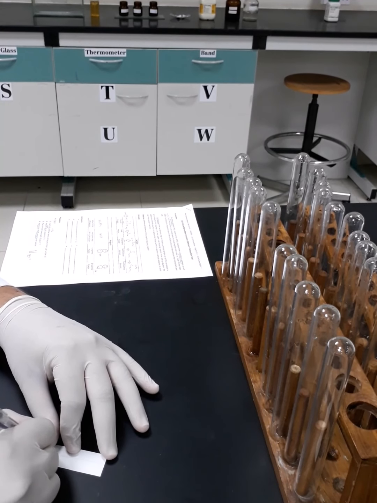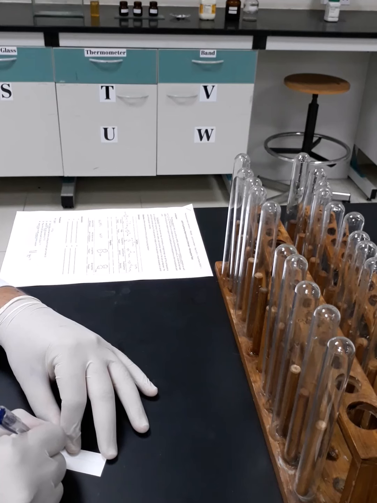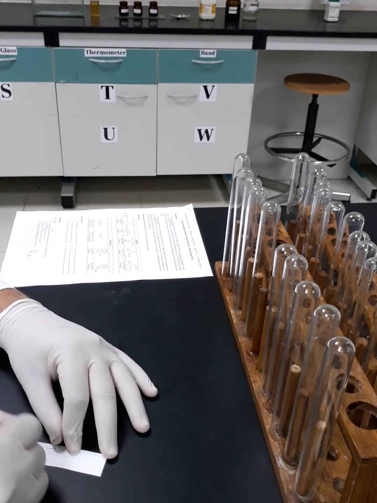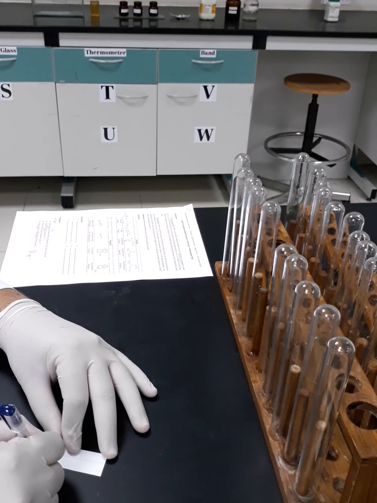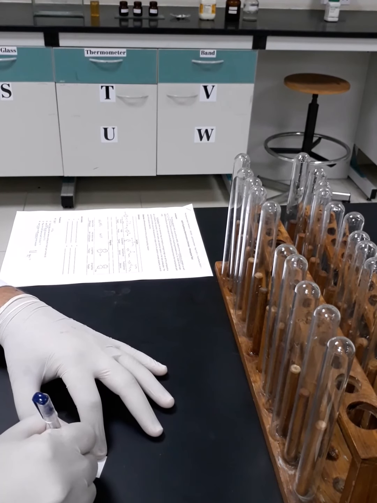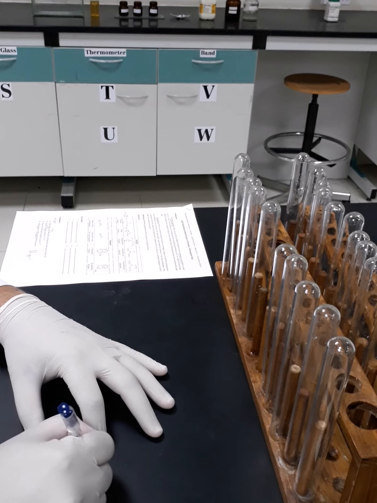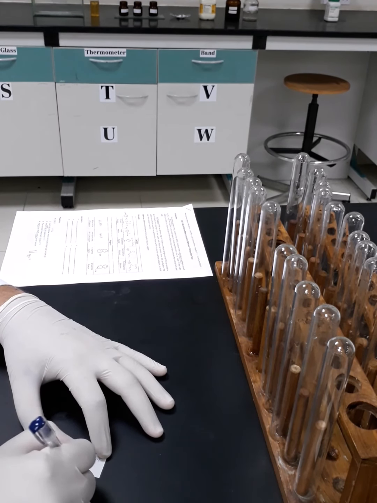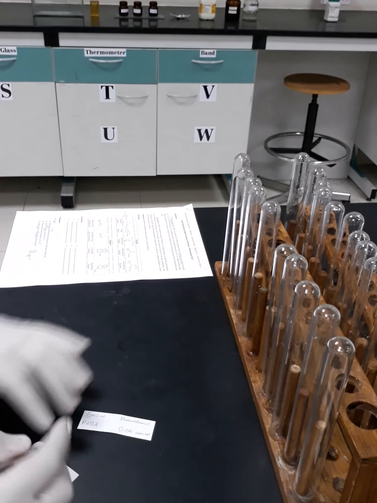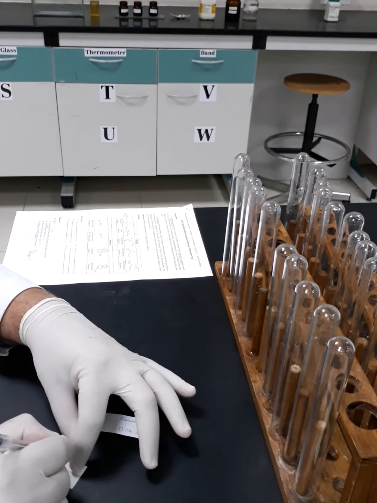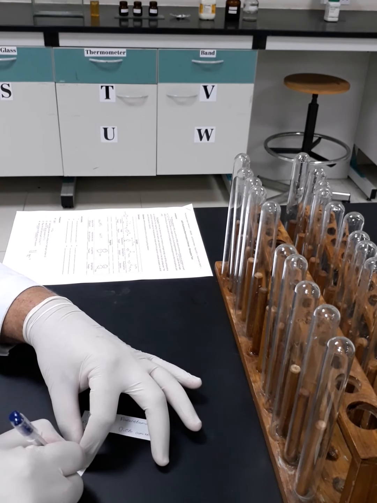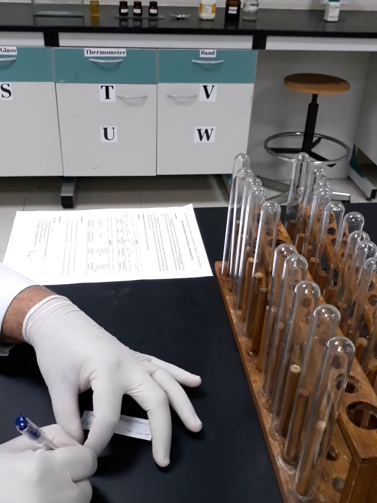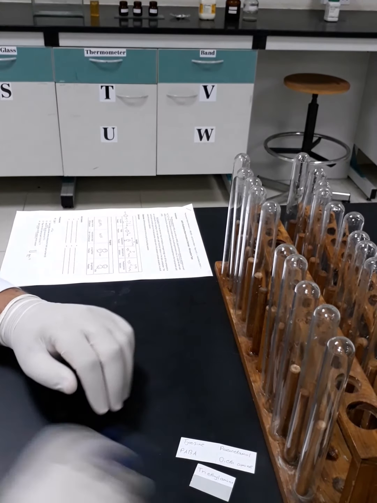Here we will start with tyrosine, then para-aminobenzoic acid, then paracetamol, then diethylamine and triethylamine. Okay, so this is the first set.